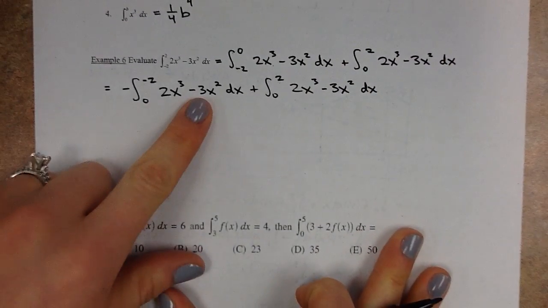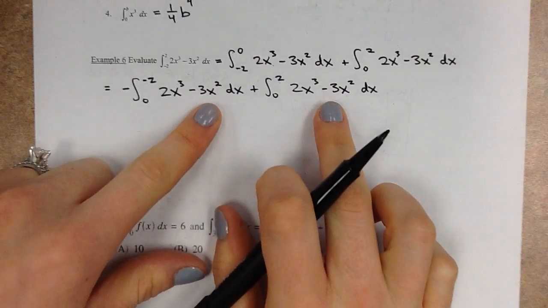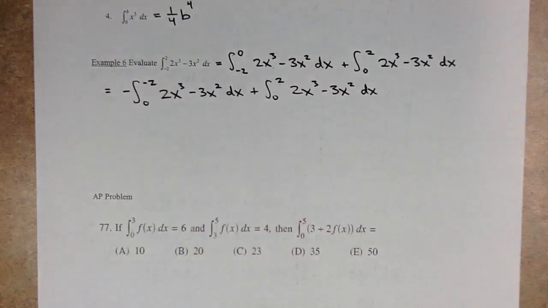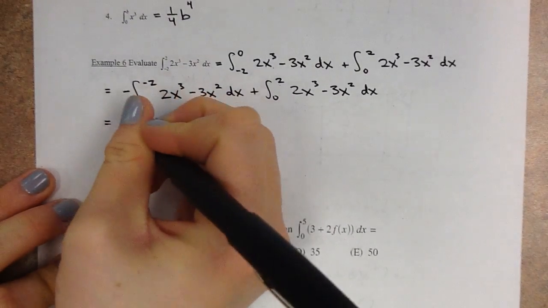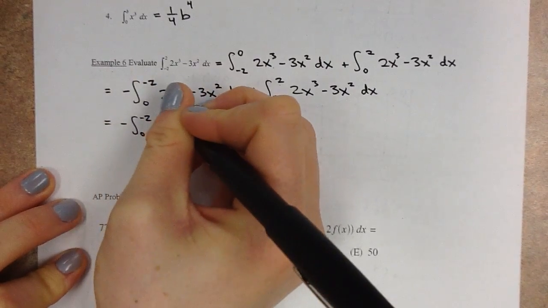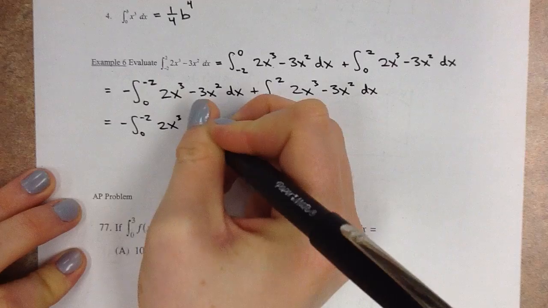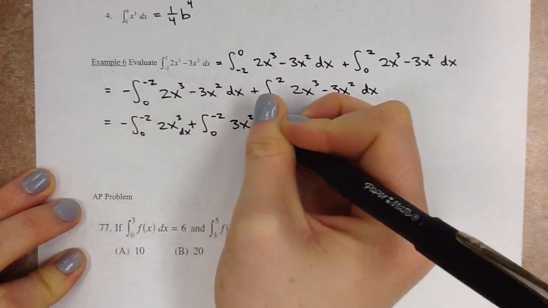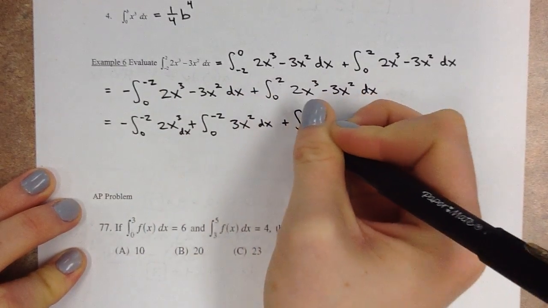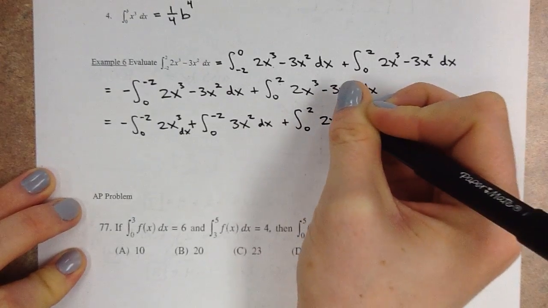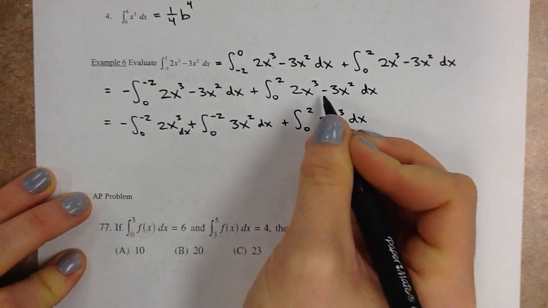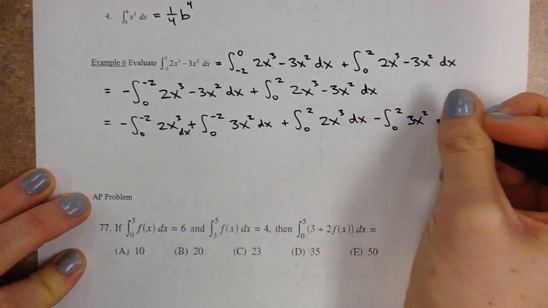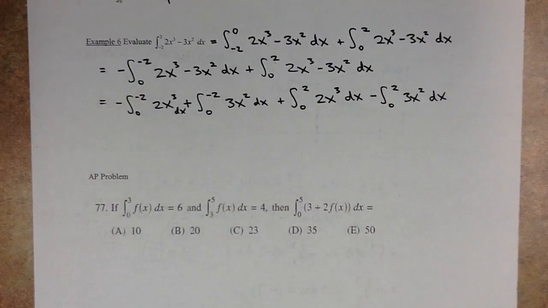Okay, next thing I'm going to do, I've got a difference in both of these. A difference meaning subtraction, not like they're different. I've got a difference in both of these, so I'm going to use the sum and difference rule to split off into 2 different pieces. So the negative integral from 0 to -2 of 2x cubed, and then minus the negative integral from 0 to -2 of 3x squared. Whoops, I missed my little dx in here, sorry. Then plus, now split these ones up too, from 0 to 2 of 2x cubed dx. And then because this is negative, I'm going to put minus the integral from 0 to 2 of 3x squared dx. Okay, so we are just about done using our properties.